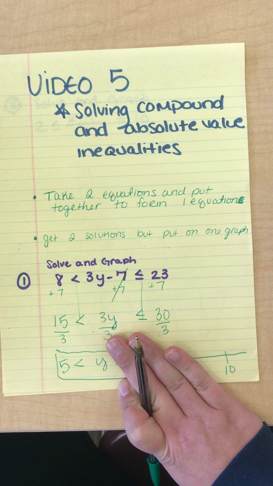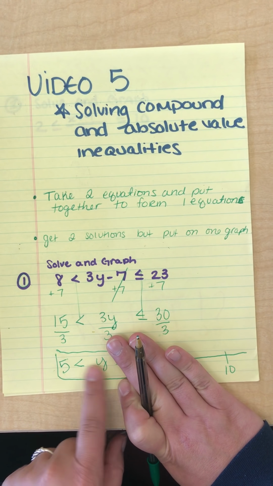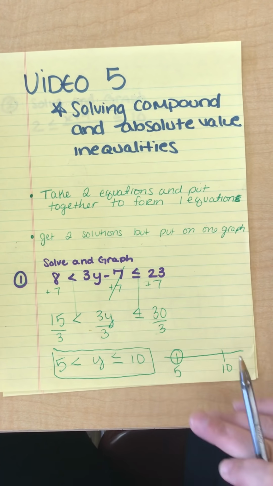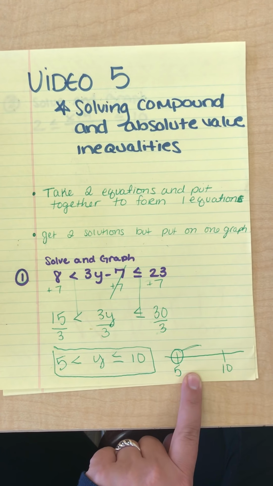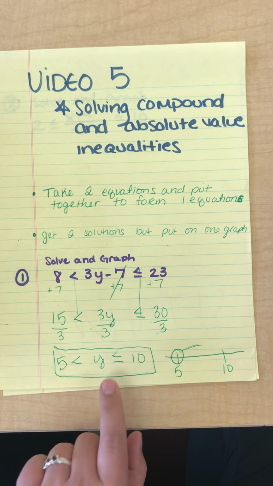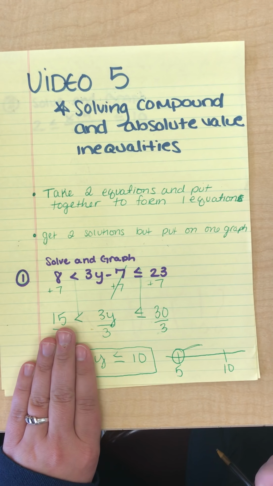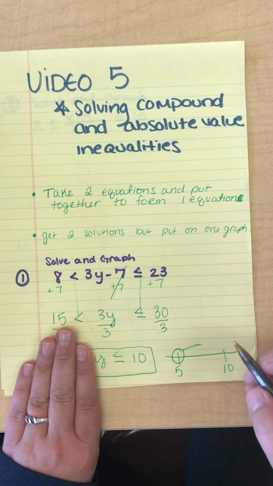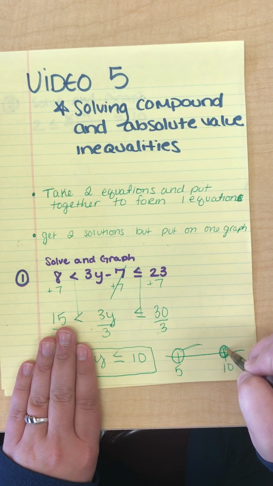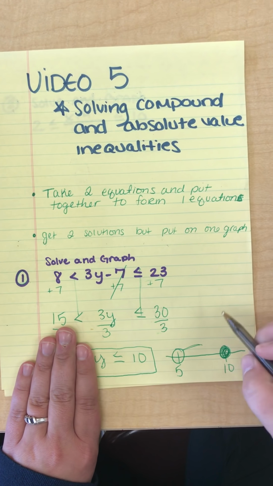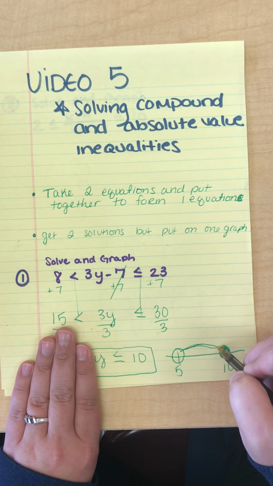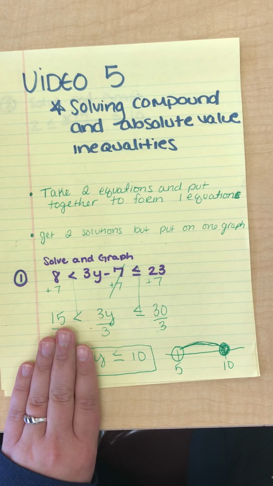So if I'm getting rid of this right here, I just have y is greater than 5. Which way would my arrow go? Well, it's open to the variable, or it's eating it, so it's going to go to the right. Then I have my other section of this, and it's closed to the variable this time. It's also a closed circle, and it would go to the left. So what's happening here is my 2 dots are connecting. And there's my graph.